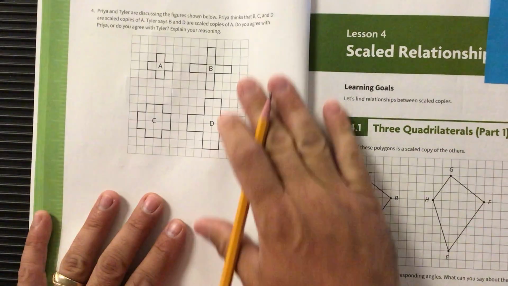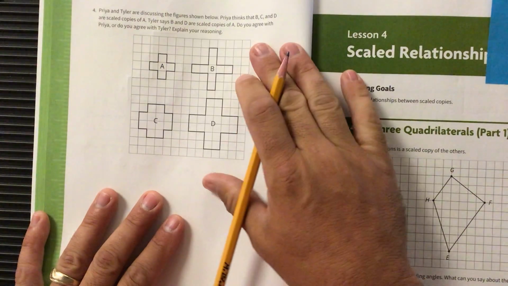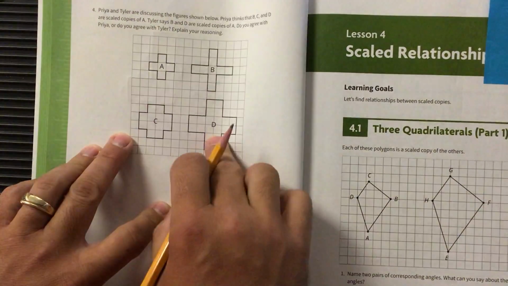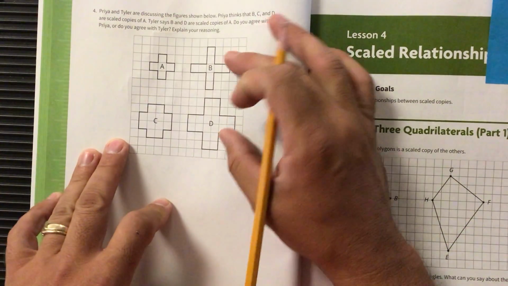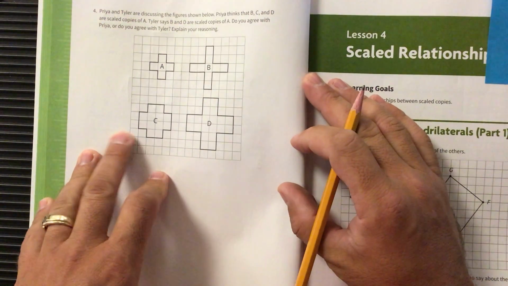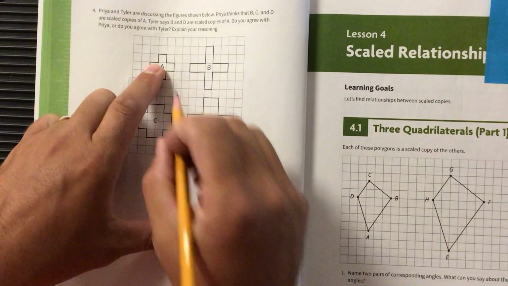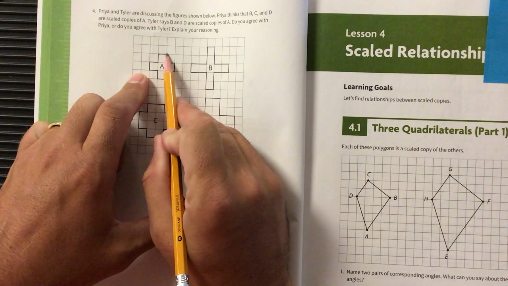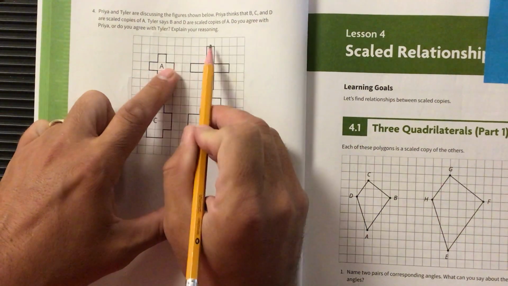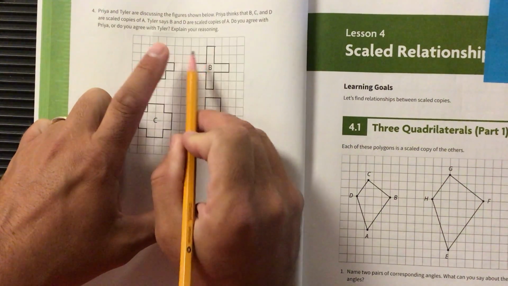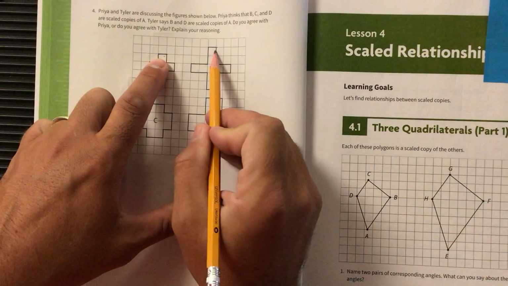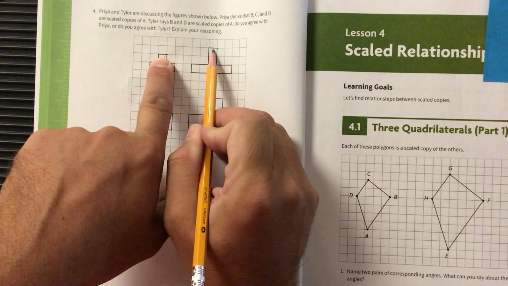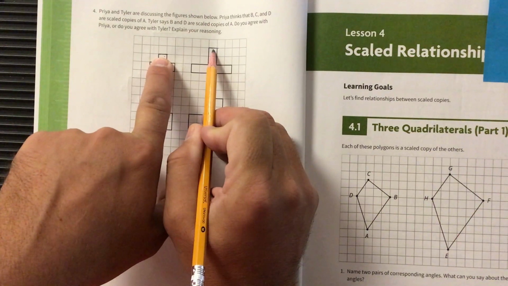Priya and Tyler are discussing the figures shown below. Priya thinks that B, C, and D are scaled copies of A, so all of them. Tyler just thinks these two. Explain your reasoning on who you agree with. All right, so let's look at the top. So if I start with 1, and I have 1 here, what would my scale factor be from going from A to B, just looking at the tops? Should be 1. That means it should be the same size.